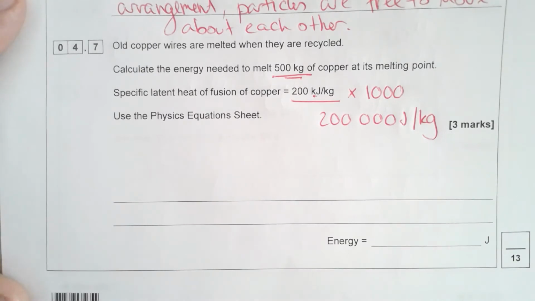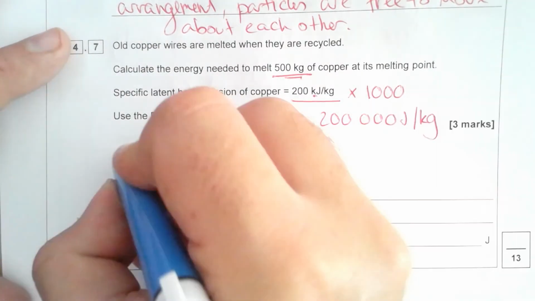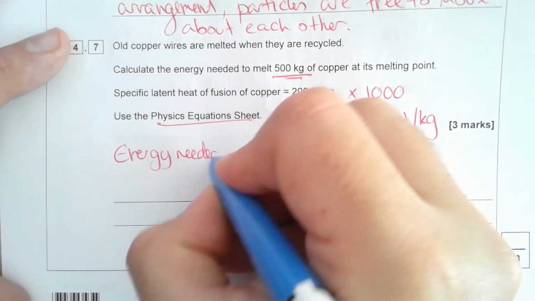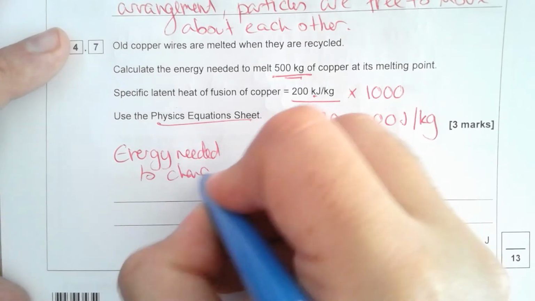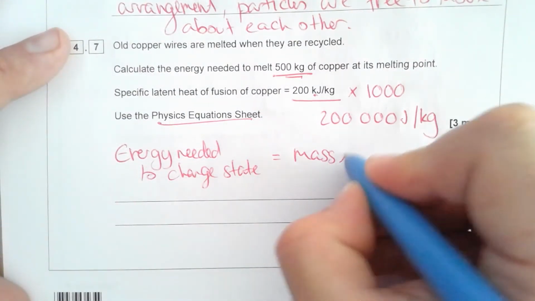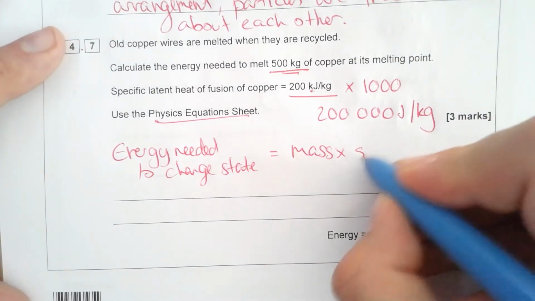So if we were to look at the physics equation sheet, we'd see that the energy needed to change state is mass multiplied by the specific latent heat of fusion.